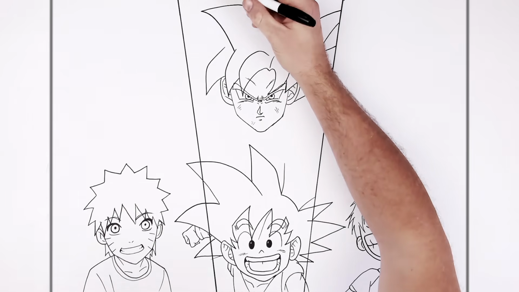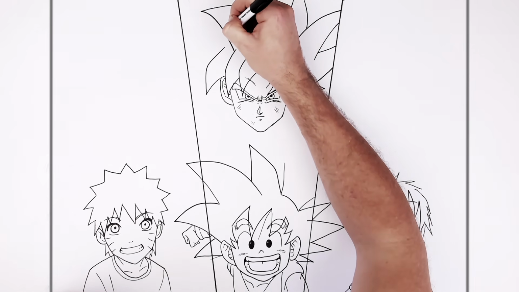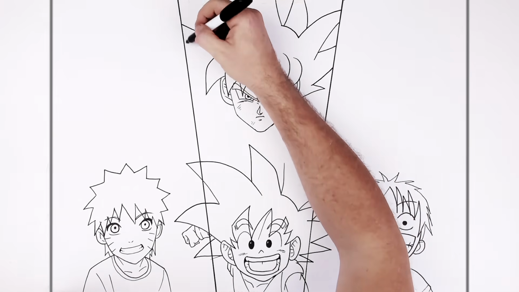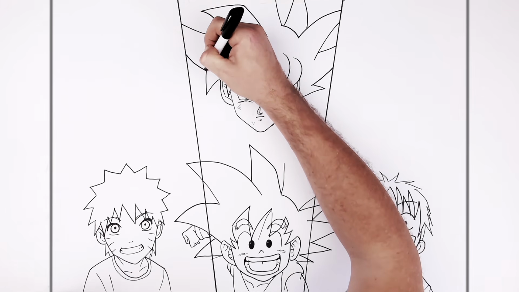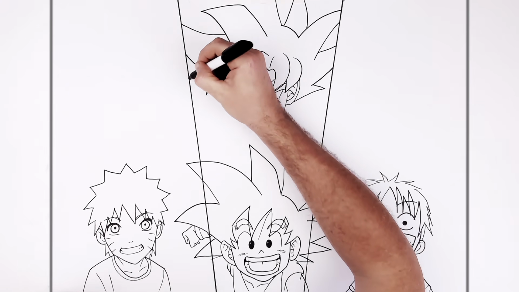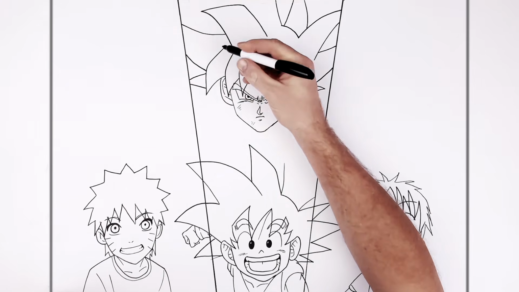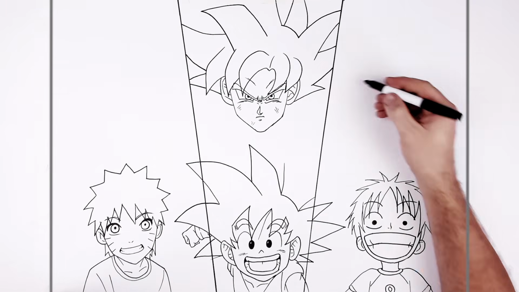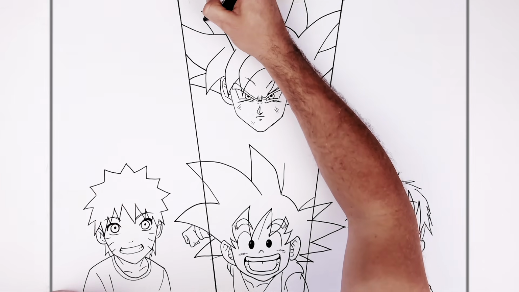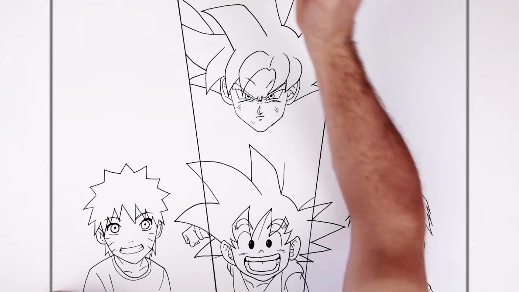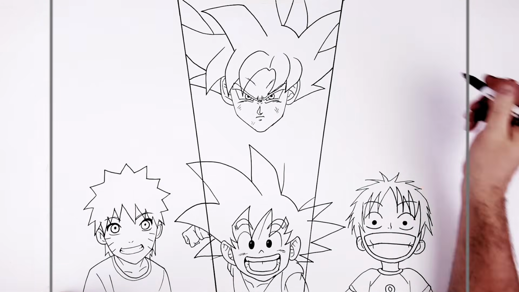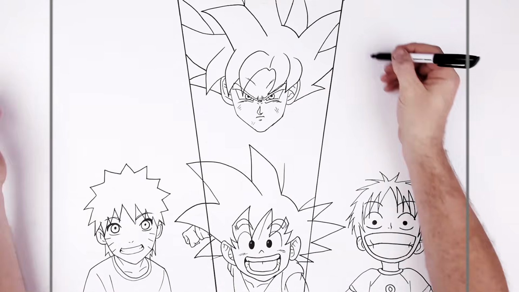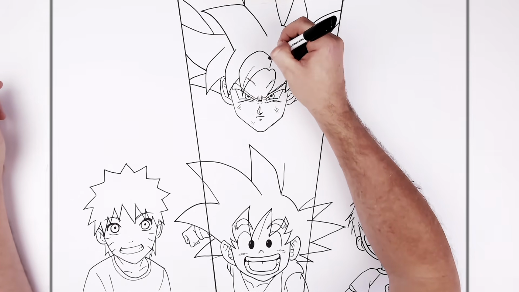Down. There. This one's back in here. And another spike there. There. Like that. And then another one going that way. And here and here. Right, and then like texture lines on all the hair spikes, right?